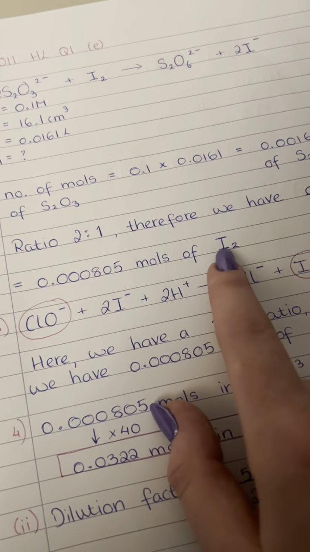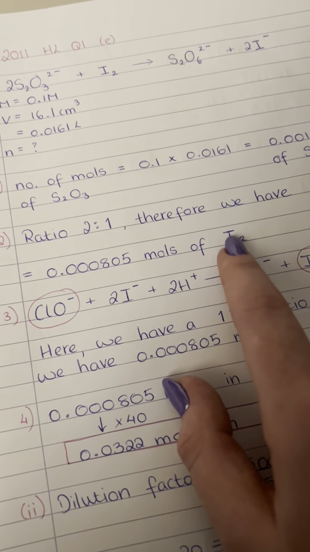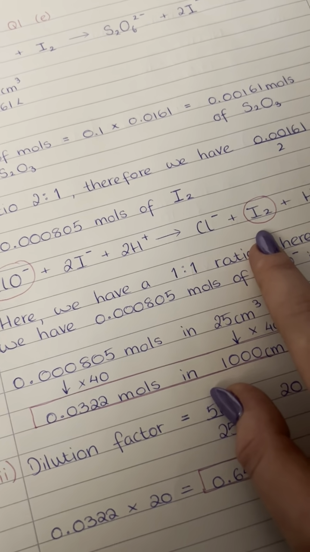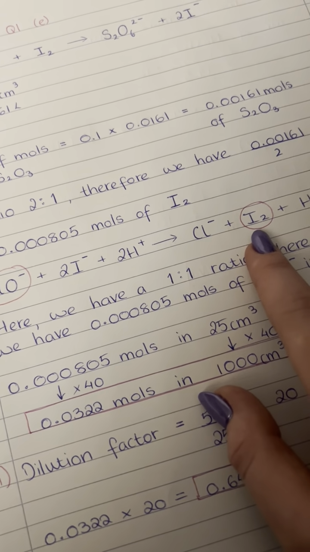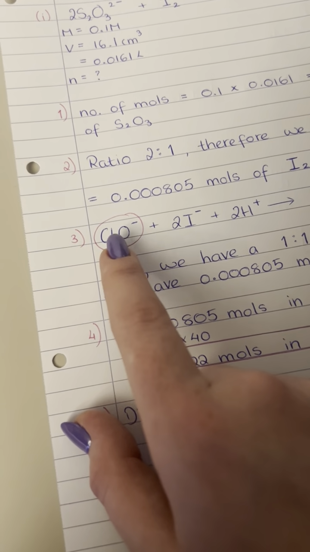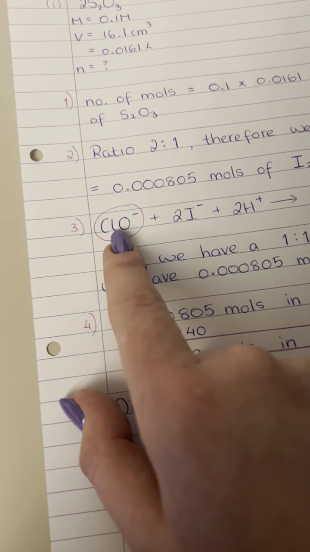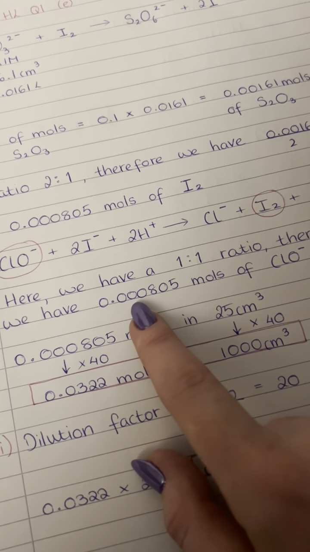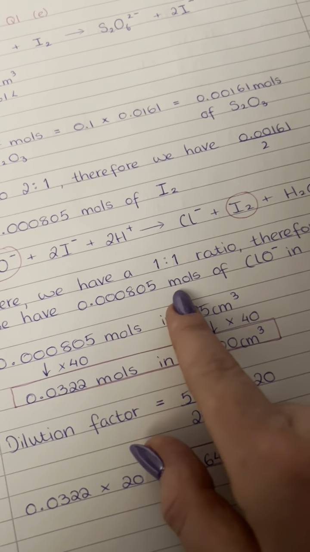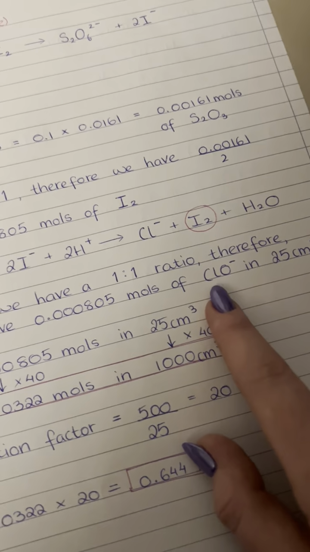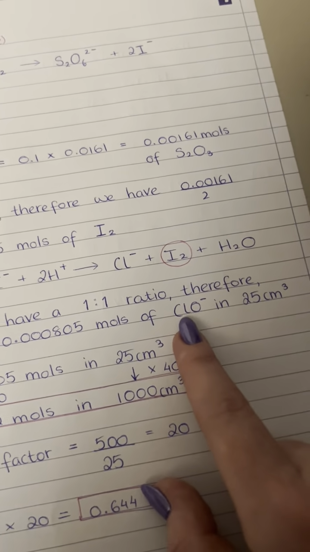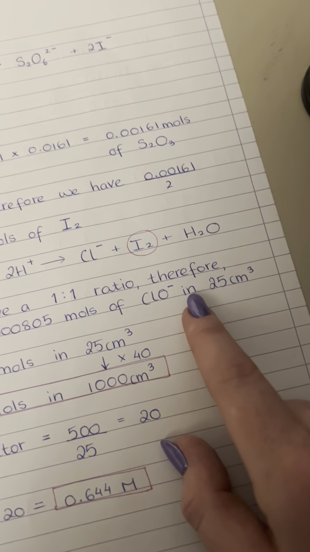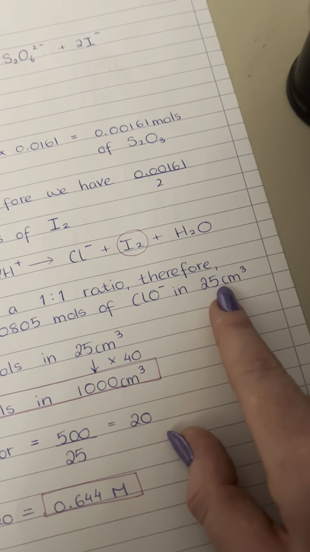I'm now able, using this iodine as the connector between the two formulas, to jump onto this second formula, and I'm going to use the ratio between iodine here and the hypochlorite ion. So now I can start to find out more information about this. This is a 1:1 ratio. So that means that we also have 0.000805 moles of the hypochlorite. And again, this is in the titration flask. We pipetted 25 mils of this bleach solution. So that's how much hypochlorite there is in 25 centimetres cubed.